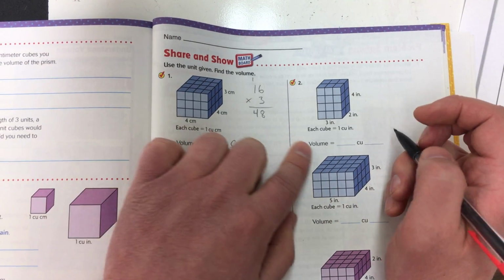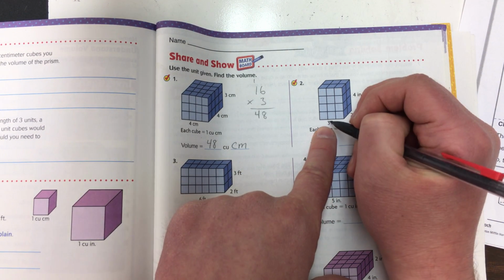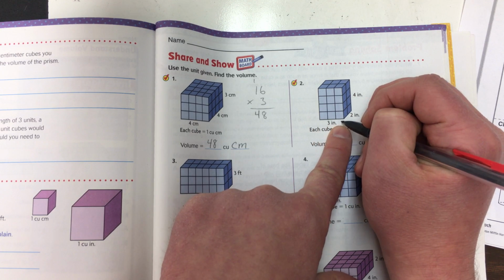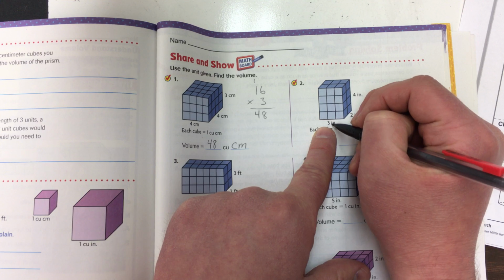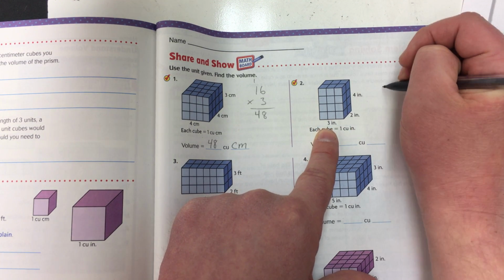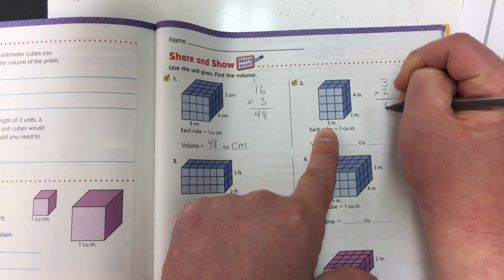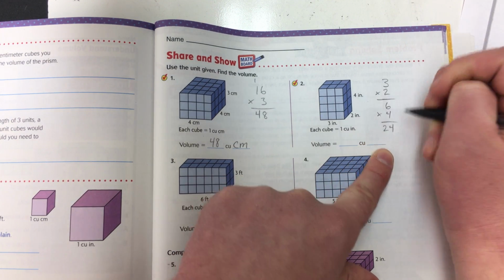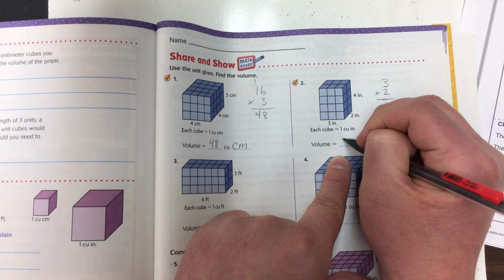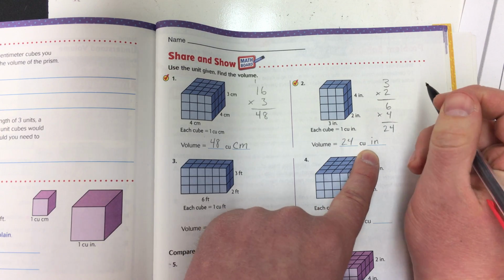Okay, let me show you one more example. To find the volume, again, we just do length, which is 3, times width, times height. So I'm going to take 3 times 2. That's going to equal 6, times 4. That's going to equal 24. So we have 24 cubic inches. On this one, they're measuring by inches.